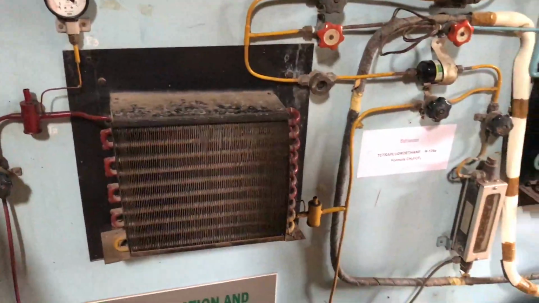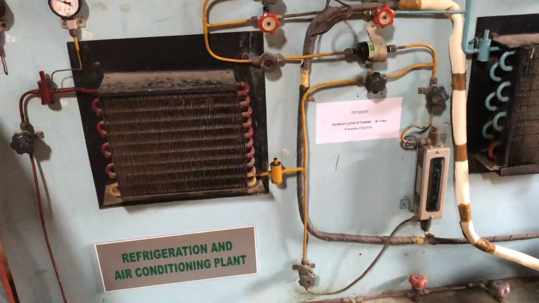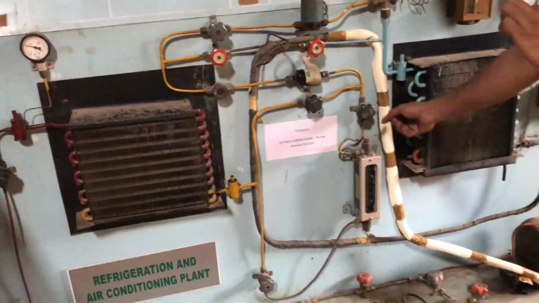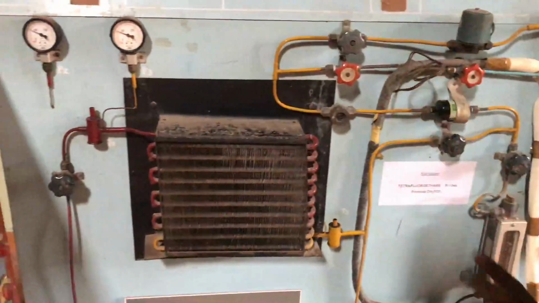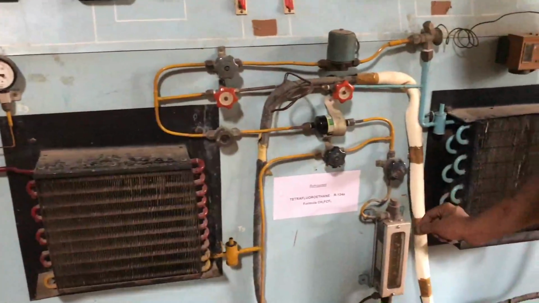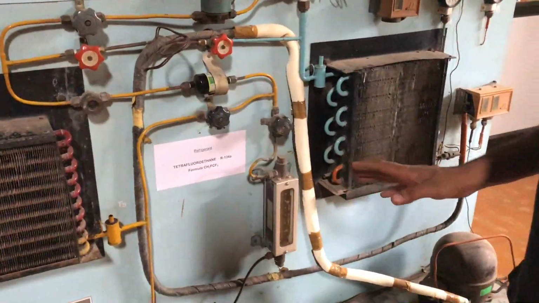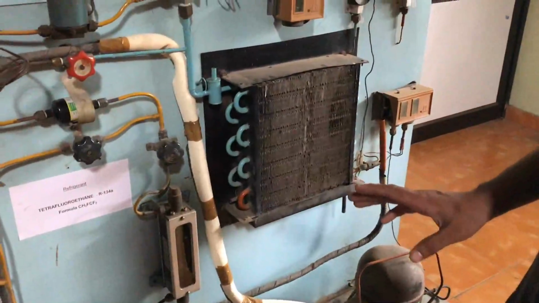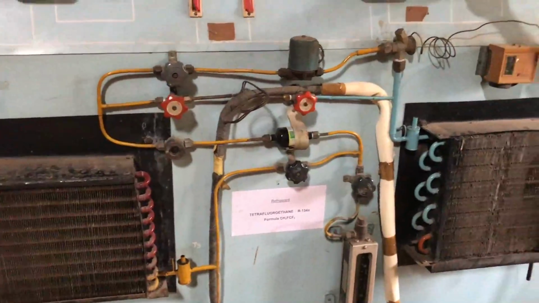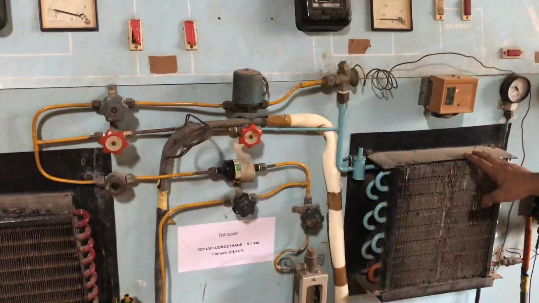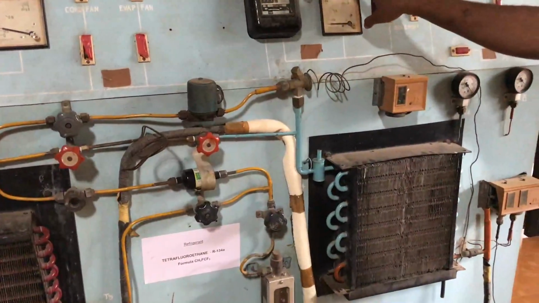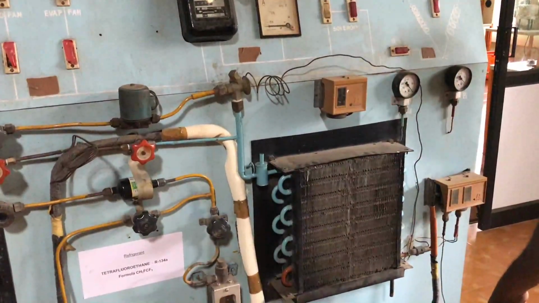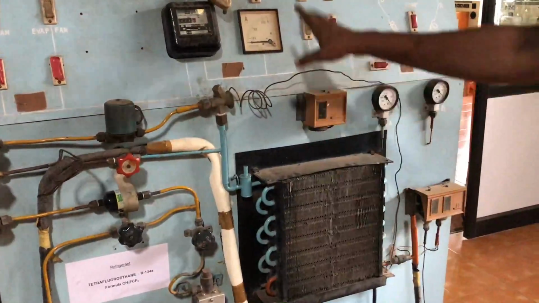By using it, we can control the refrigerant passing through this particular system. While doing this experiment, we must be aware of keeping the mass flow rate between 20 and 30. So we will adjust that valve and keep the mass flow rate between 20 and 30. After that we can switch on this one. This one is for the condenser, this one is for the evaporator. No, this one is for the compressor. So we will be switching on that.